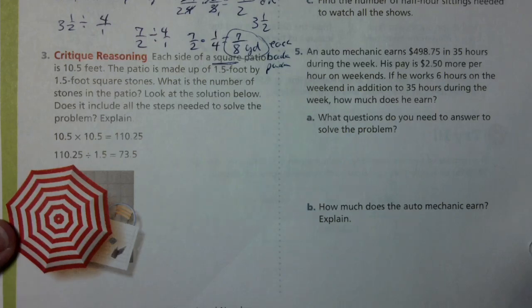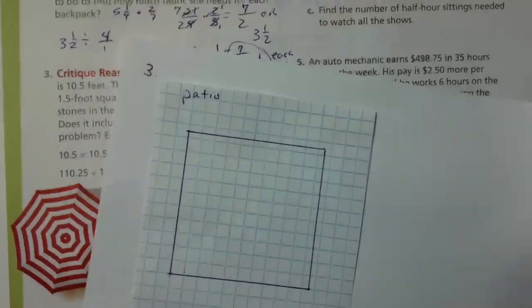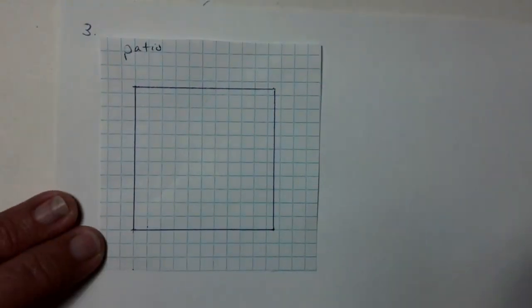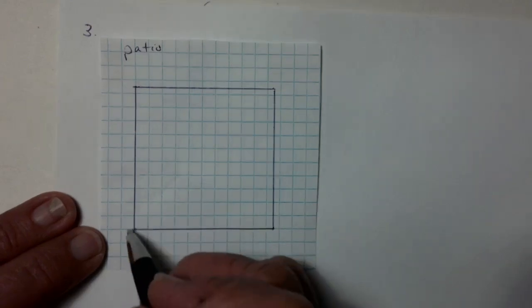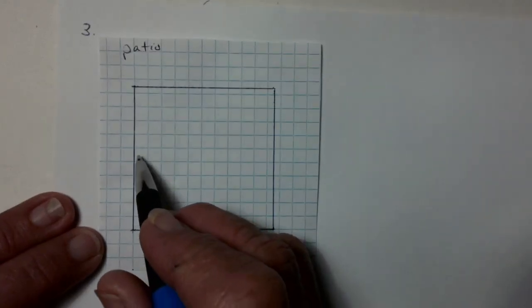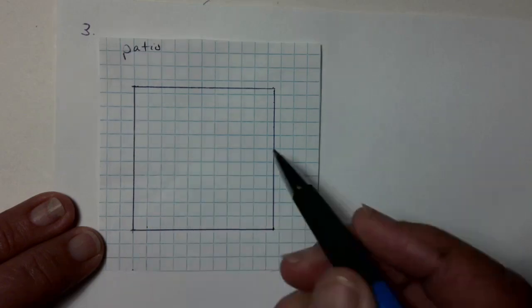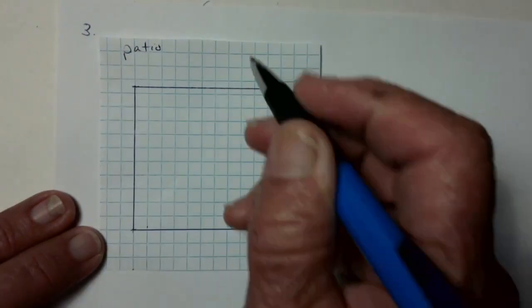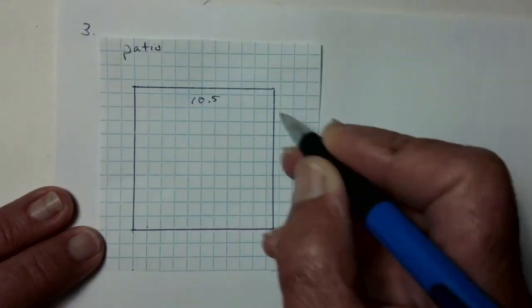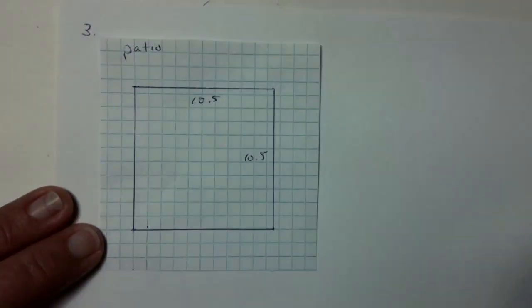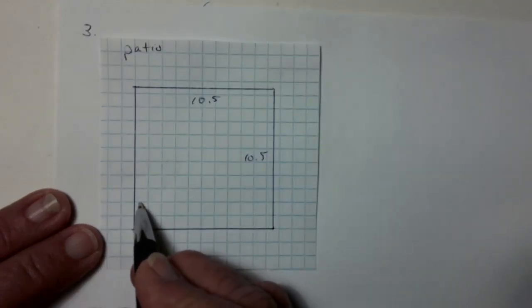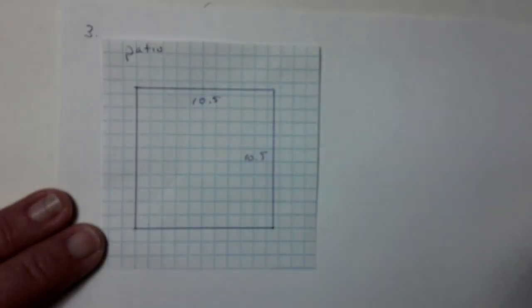Oh, well, that's going to be fun. Let's draw a picture. Now, you don't have any graph paper, so I'm going to do this with you right here. I have the patio drawn, and let's see if it's 10 1/2. Here's 1, 2, 3, 4, 5, 6, 7, 8, 9, 10 1/2. This is 1, 2, 3, 4, 5, 6, 7, 8, 9, 10 1/2. So this is a 10.5 by a 10.5. Okay? And each one of these individual stones is a 1 1/2 by 1 1/2.